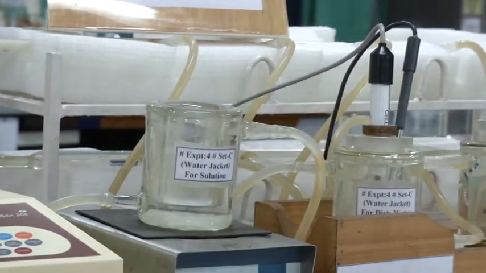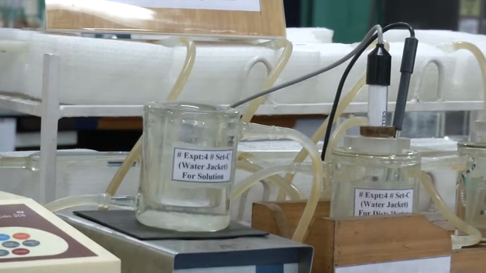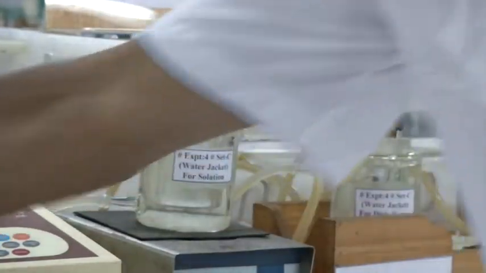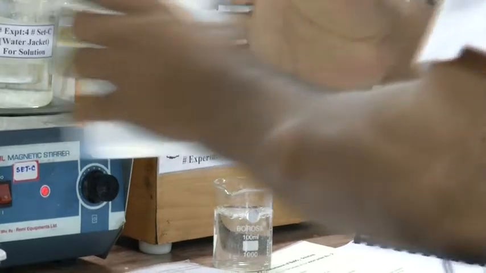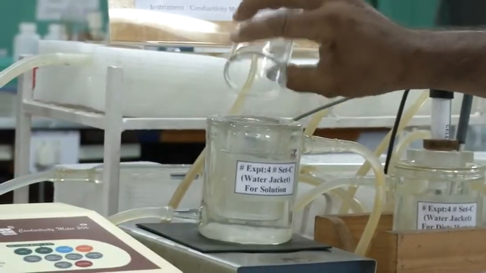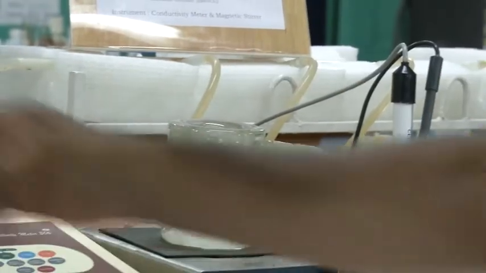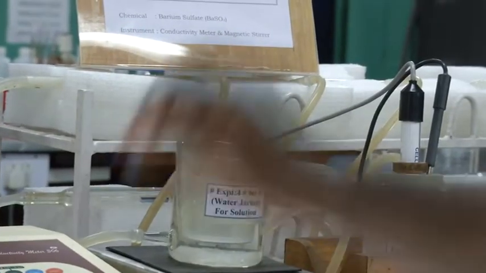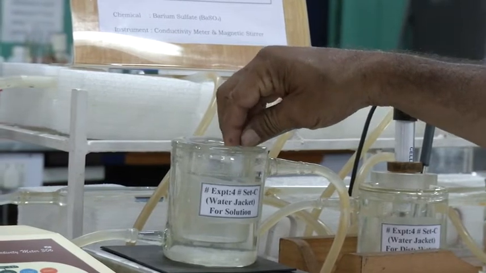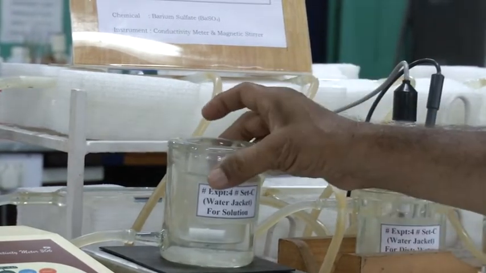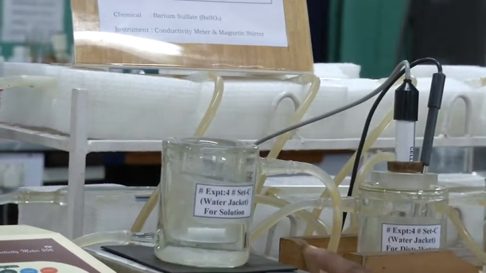Then you have to add roughly 100 ml of water in this. Then you have to put a magnet inside. Then you have to start the magnetic stirrer.